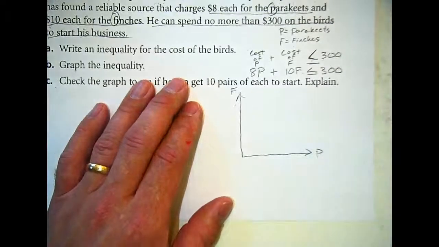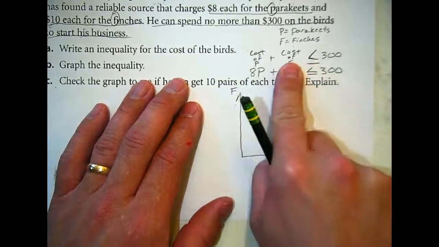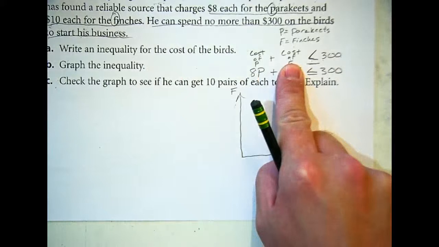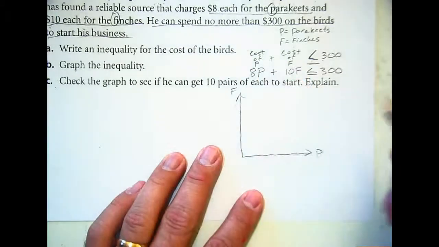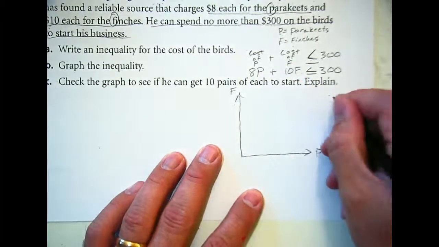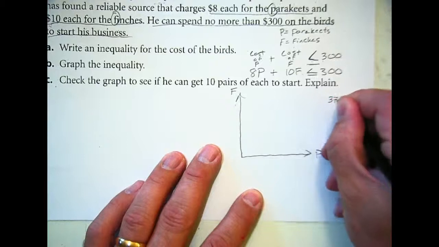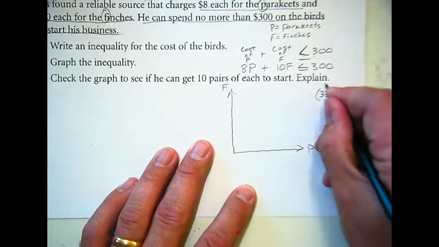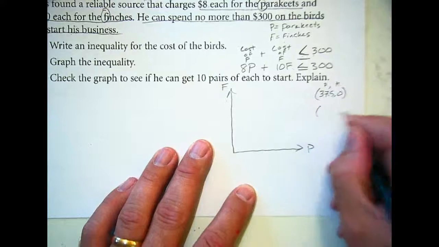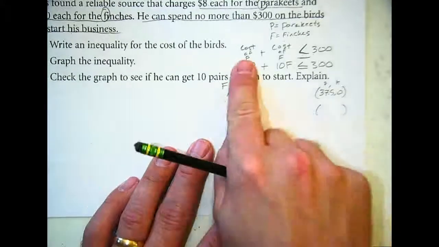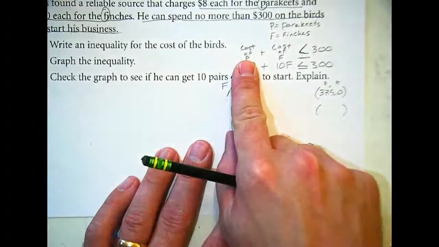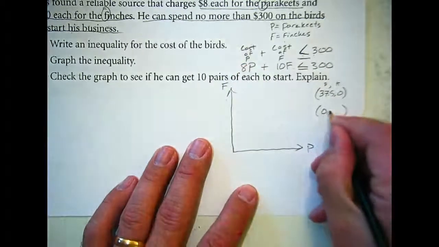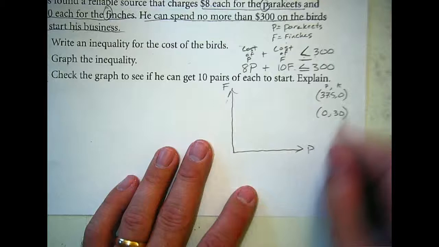Okay, if I put a 0 in for F, I'll get my P-intercept. What's 300 divided by 8? 27.5? 37.5. So the P-intercept is 37.5. Okay, that's P and that's F. Okay? What is our F-intercept? Put 0 in for P, we get 30. So it's 0, 30. That gives us 2 points.